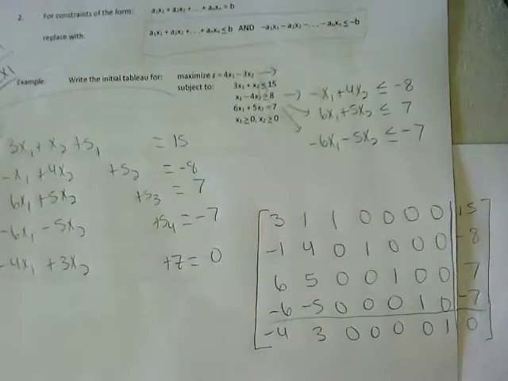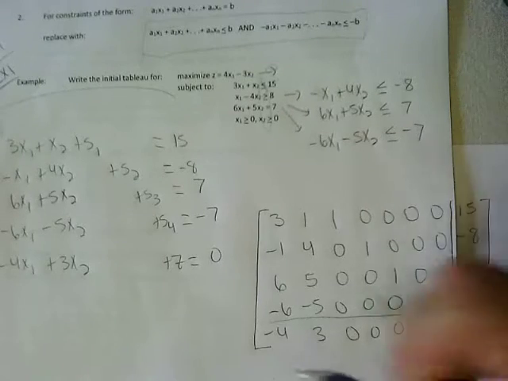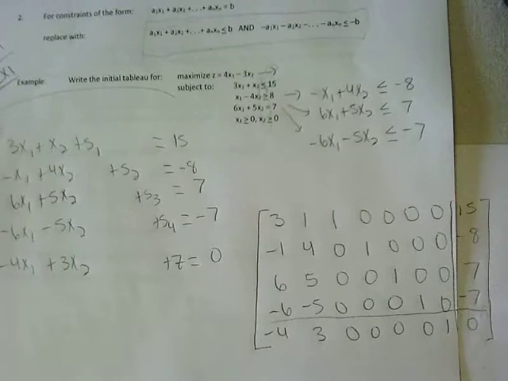So there is my initial tableau. And of course, if I were going to maximize, I would actually need to pivot. But all we're asked to do there is to actually write my tableau.